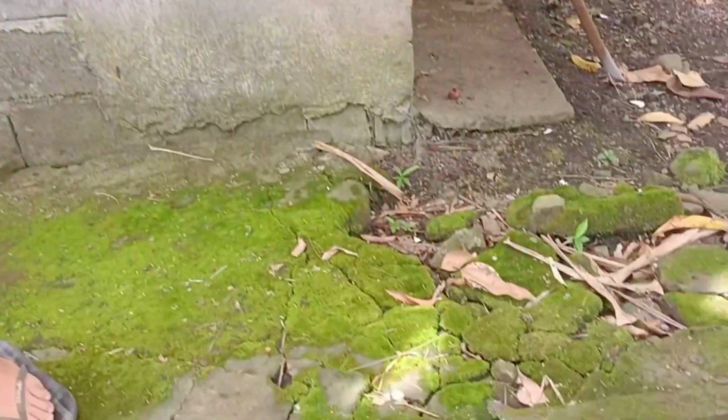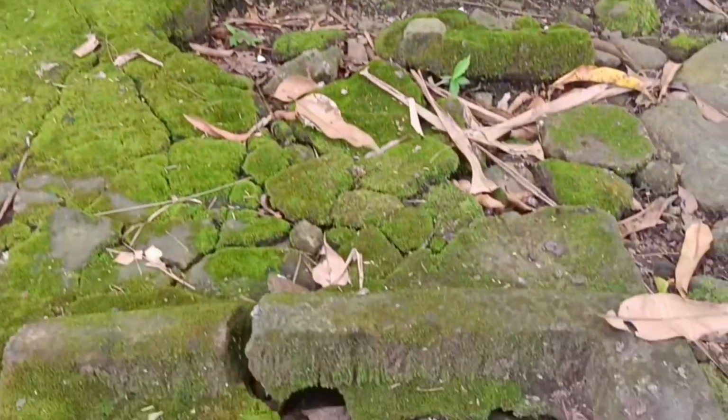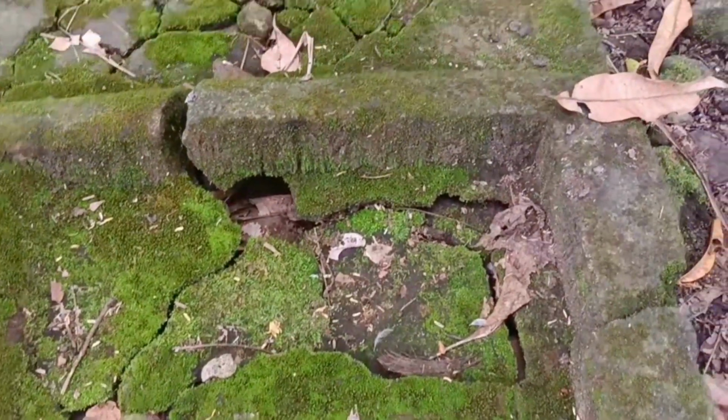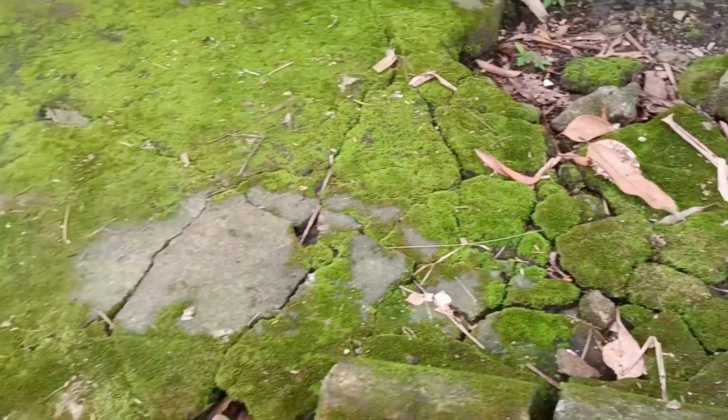And lastly, we have this amazing moss that's growing into the ground. This is an example of a cracks or fracture pattern. These are the cracks between the pieces. And this is a good example of cracks or fractures.